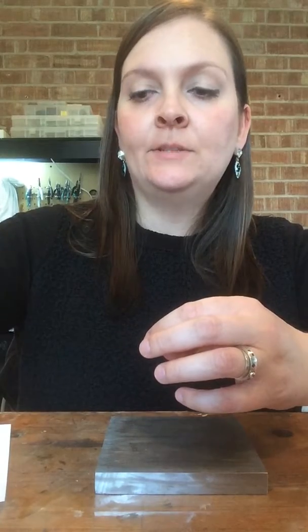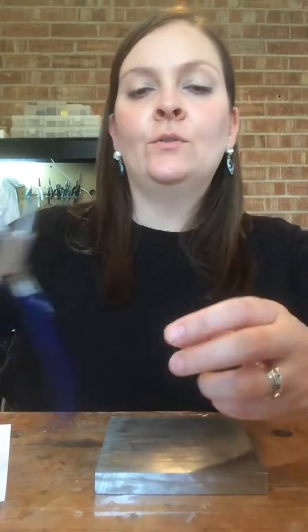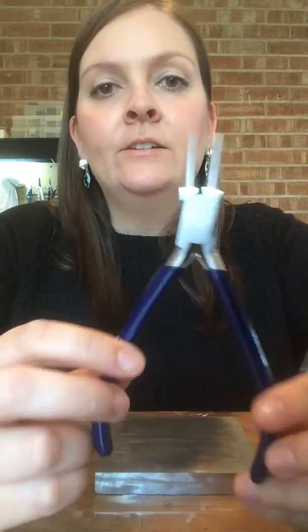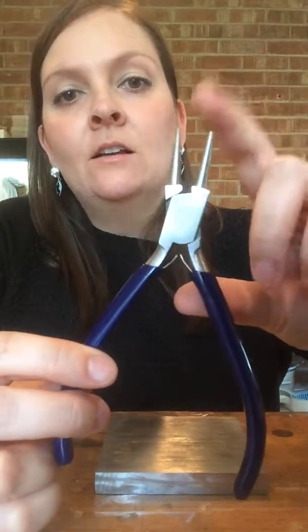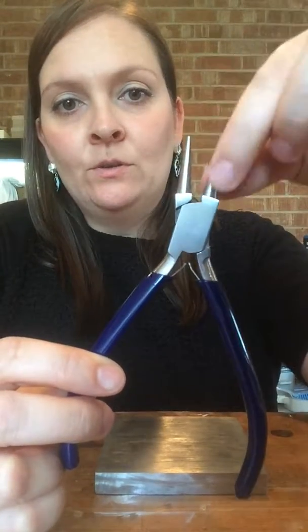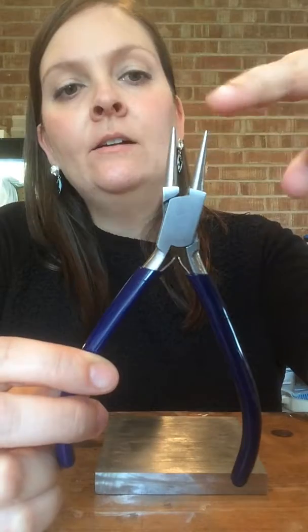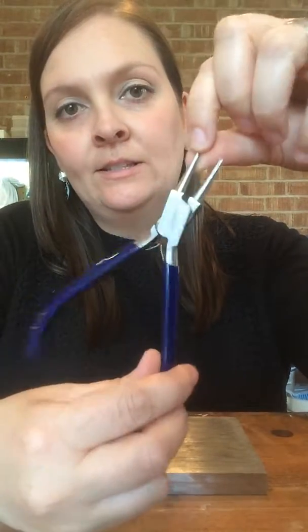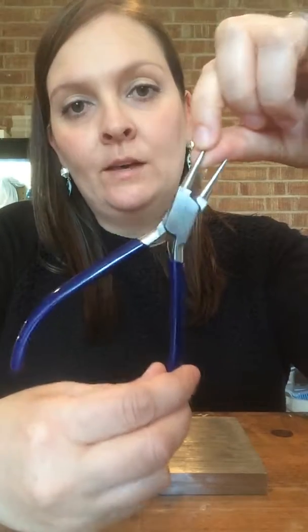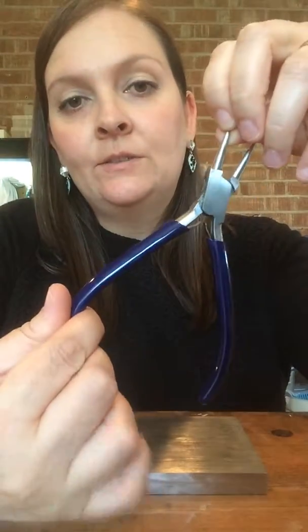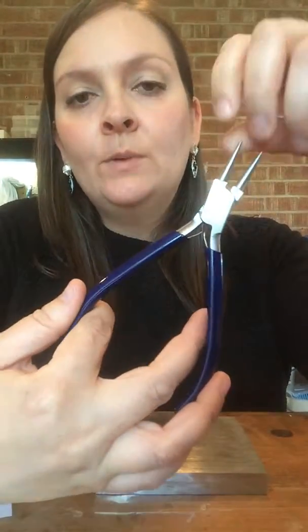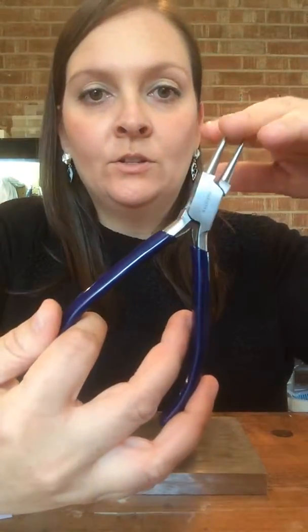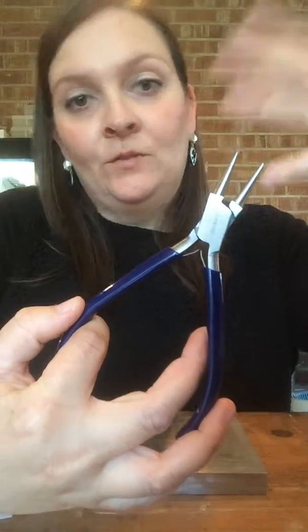Next tool is, we're going to talk about a few different types of pliers. So the first one is round nose pliers. The round nose pliers are round on the ends, okay? So the nose, this is part of the pliers here. These are the rounded pliers. So you want to pay attention to that because there's some different types of pliers that we have that you'll use for different functions, okay? Round nose pliers generally are used for when you want to curve something into a rounded shape, okay?